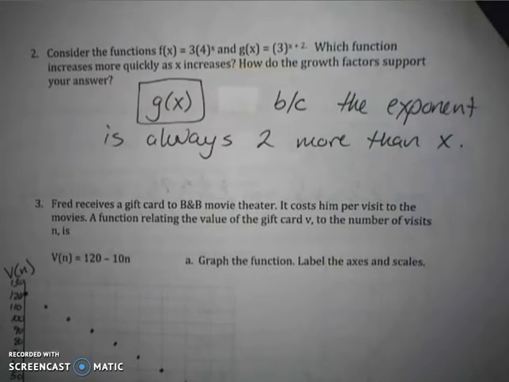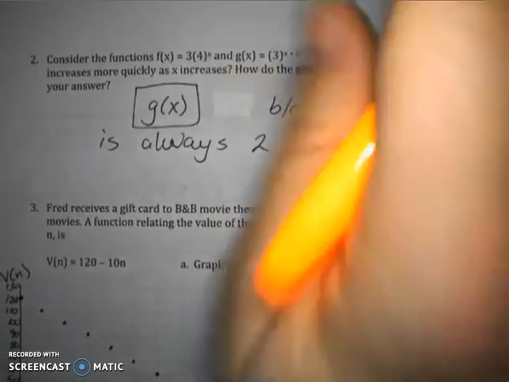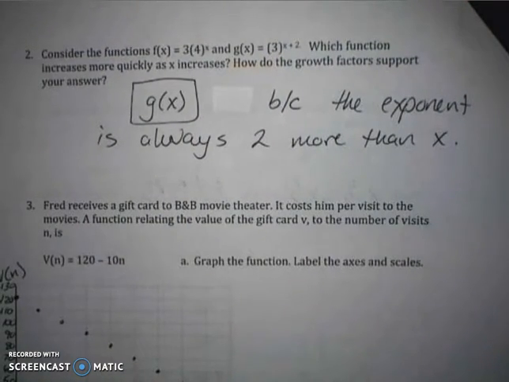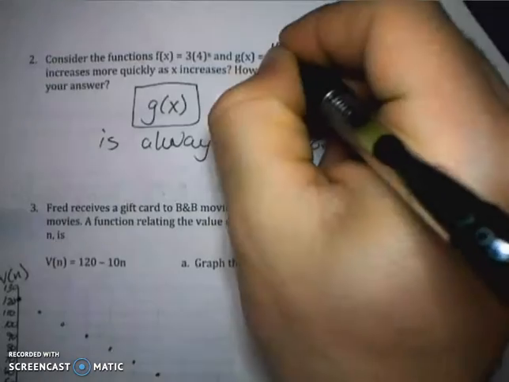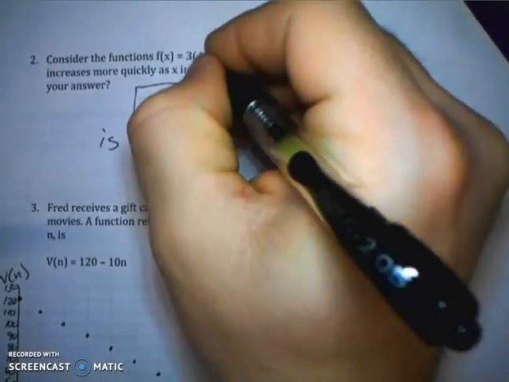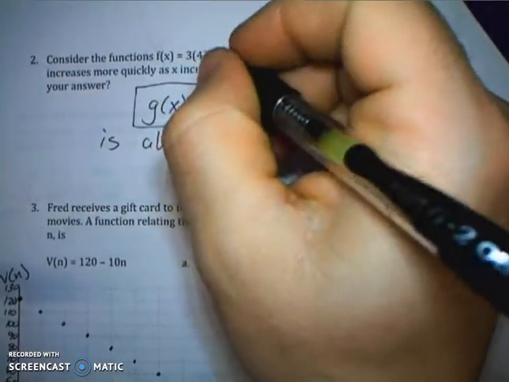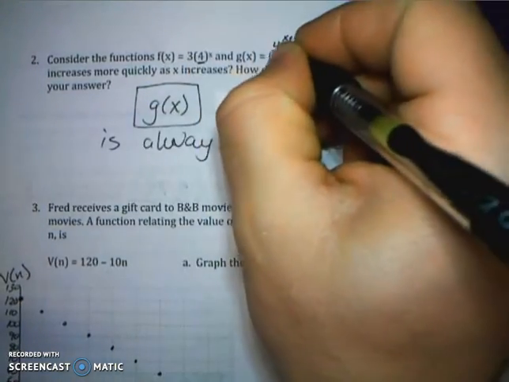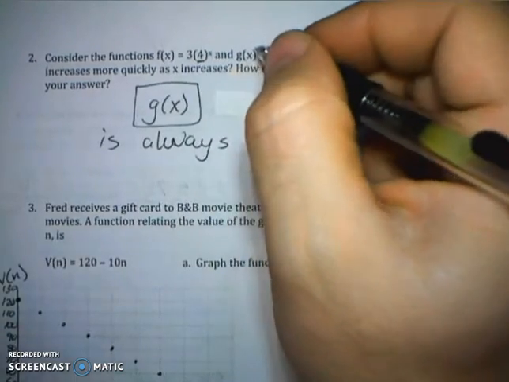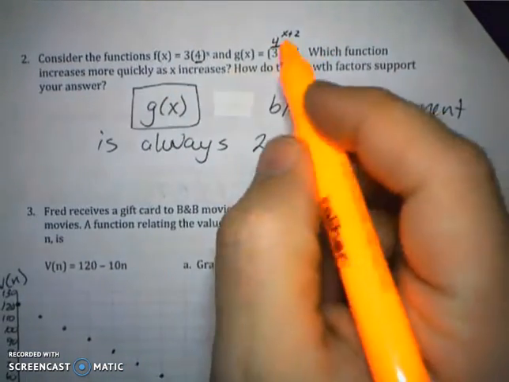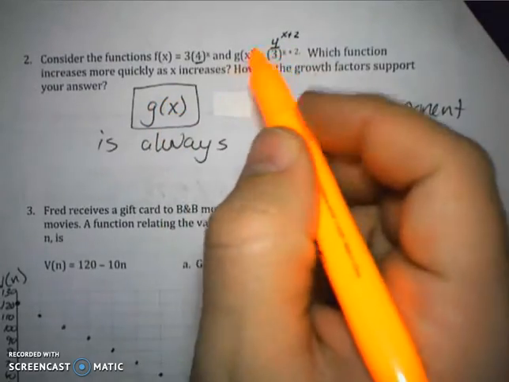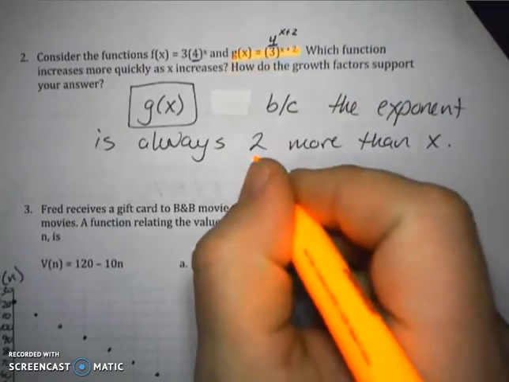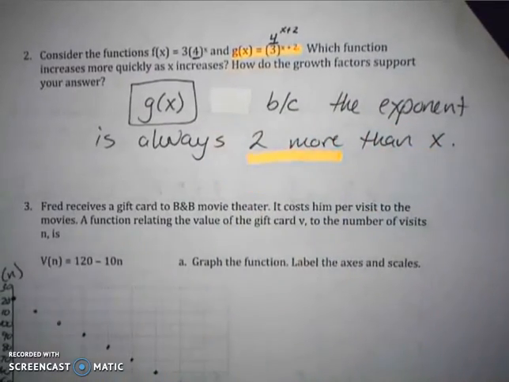All right. The important thing that you need to notice here is, and I believe I had some of you actually change this number to a 4, or maybe you talked to Mr. Hawkins in strategies and he told you to change both of them to a 3. Either way, we want the base of these exponential functions to be the same, and that way you see that this function right here is the one that will increase more quickly because the exponent is always 2 more than whatever x was.